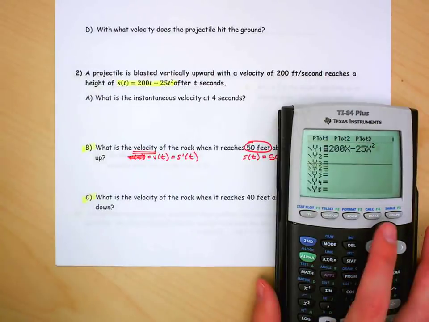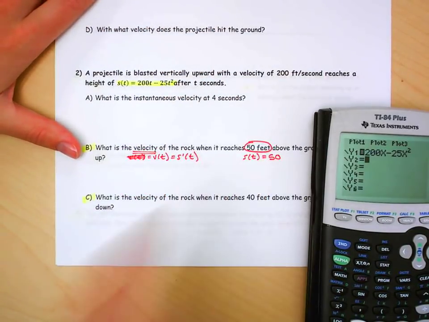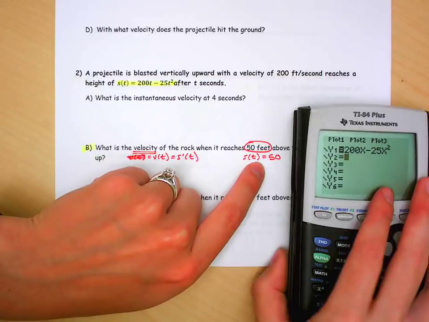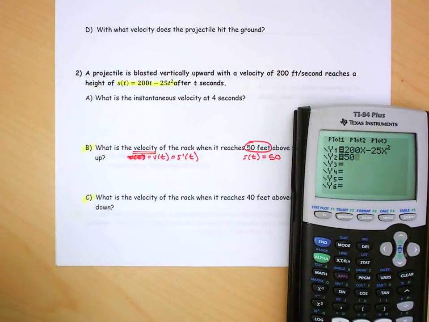Notice whenever I see this equal sign, we talked about this in class, this means I should be setting things equal and figuring out where they intersect. I should be thinking of graphing an intersection. So if I want these two things to intersect, I need to graph S of t and I need to graph 50, and figure out where these cross.